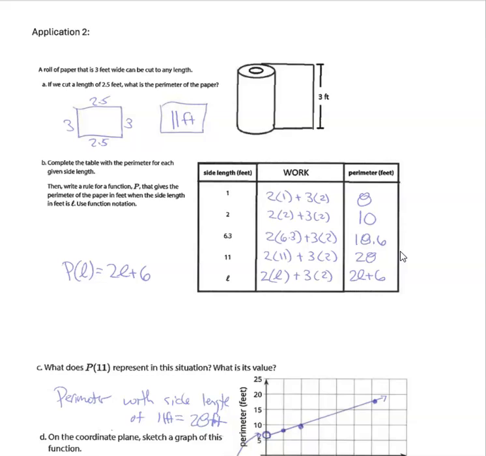You can imagine pulling out this piece of paper. 2 of the sides are always going to stay at 3 because you're pulling it off the roll that is only 3 high. So once you get that, what's nice is we were able to find all the perimeters, but not only that, you can see the things that are changing and the things that are not.